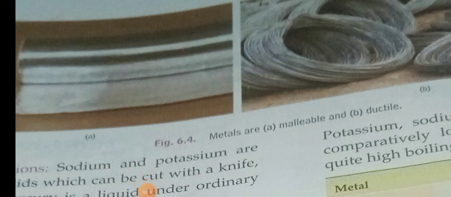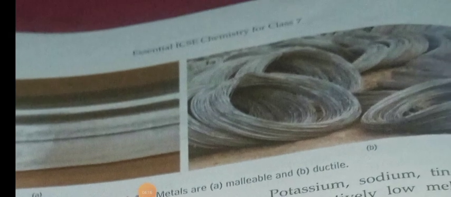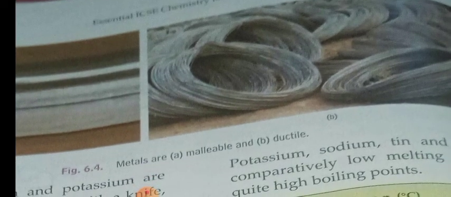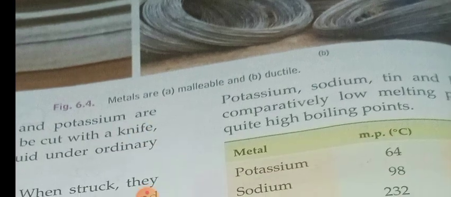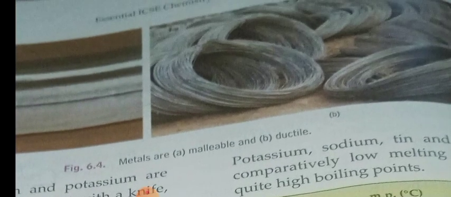And what about ductility? Not only can they be spread out into thin sheets, they are flexible and can be drawn into very thin wires also. Copper, silver, gold are easily drawn into wires. In jewellery making, we know gold is drawn into thin wires, and similarly silver also. In the case of electric wires, copper is also drawn into thin wires, right? So that is called ductility. Then metals are good conductors of heat. Metals are good conductors of heat.